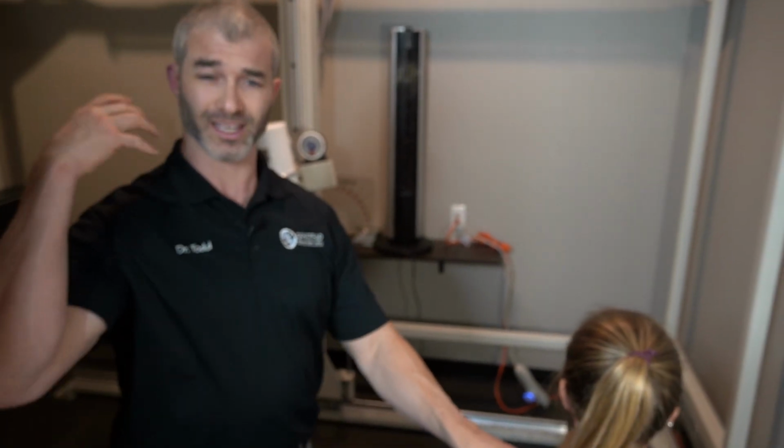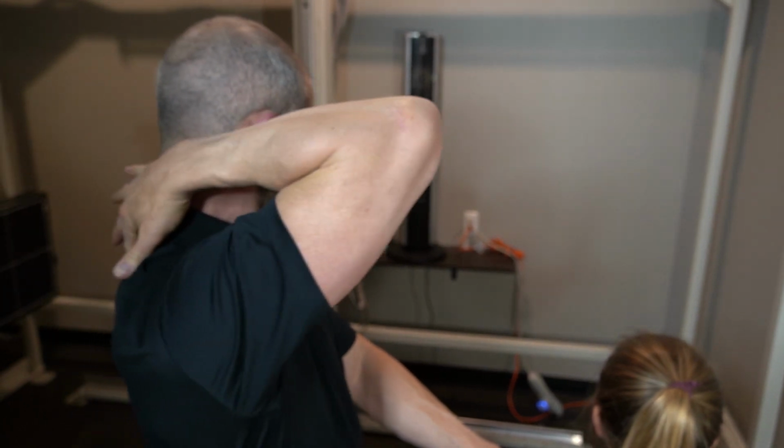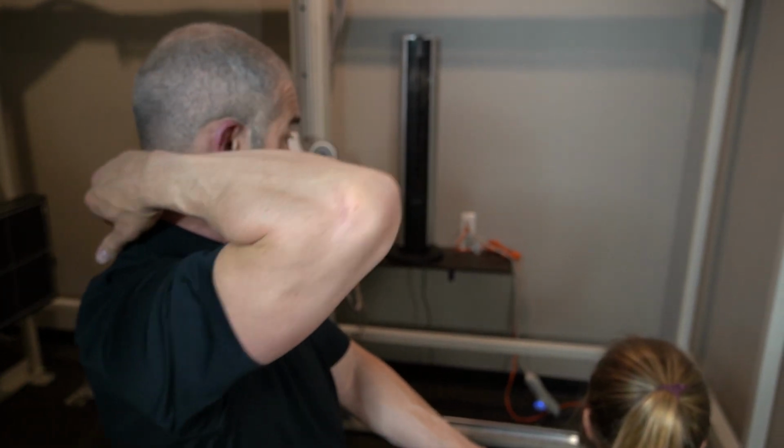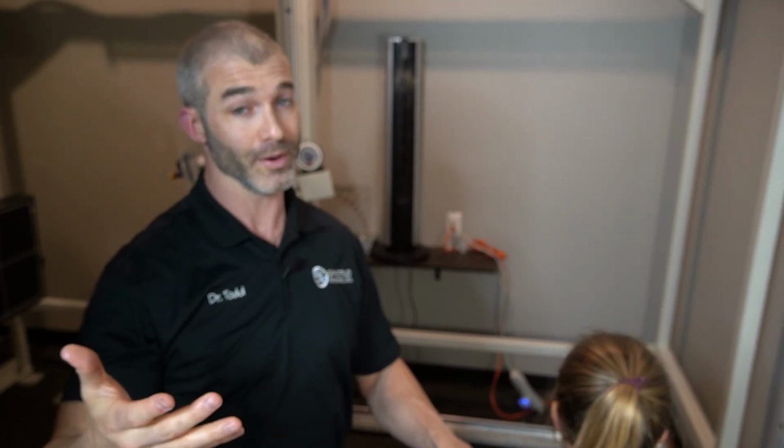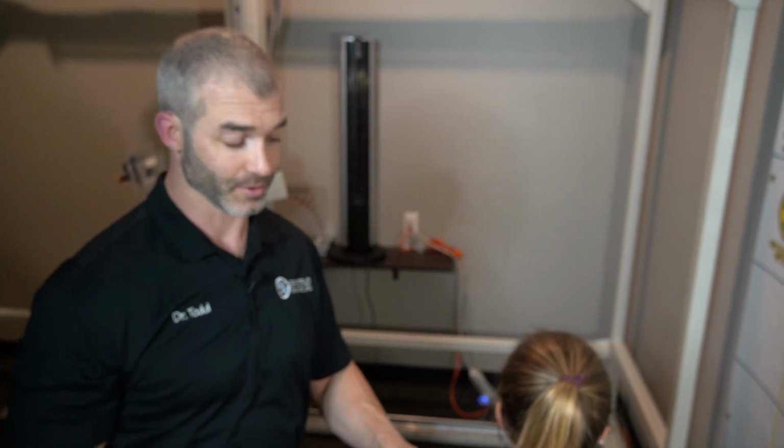Okay? Again, that's just one of the many criteria, but it's something you can do as a little mini self-assessment. You reach as far back as you can and just start working on that upper thoracic spine, working your way up to see if there's any tenderness. If so, that's a pretty good indication at least something could be going on, and you should probably be assessed like we're doing as well, okay?